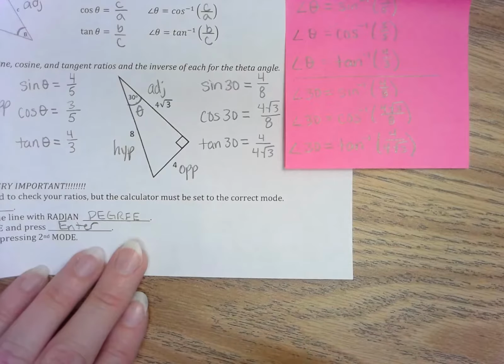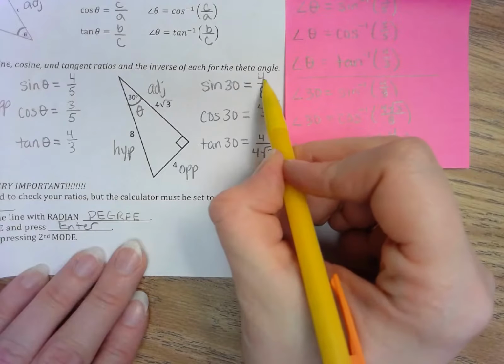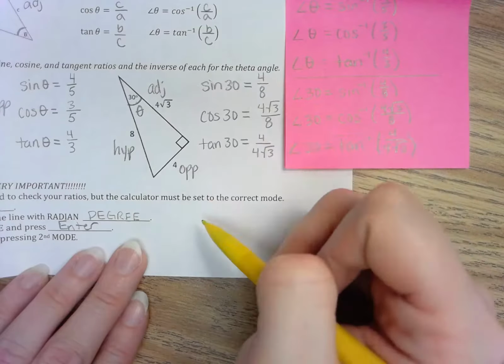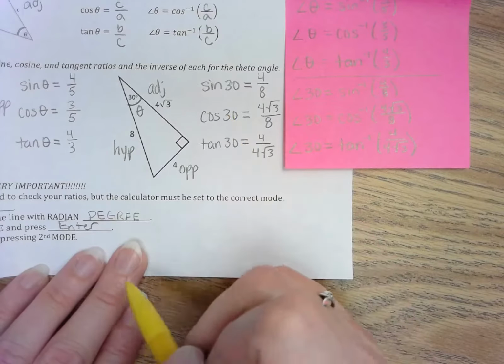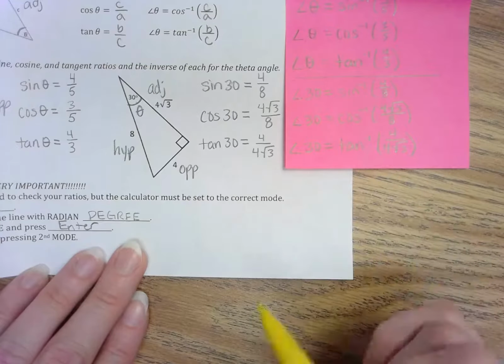But later we'll use these to actually solve. So maybe this 4 will be missing and you'll have to solve for that value. Or the 30 will be missing and you'll have to solve for that value. Of course, that's when we'll use the inverses.